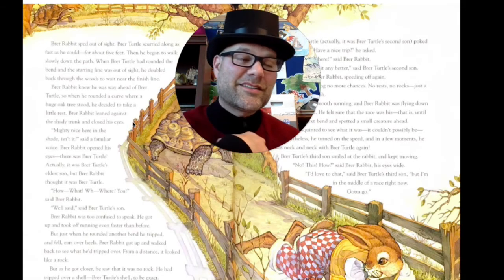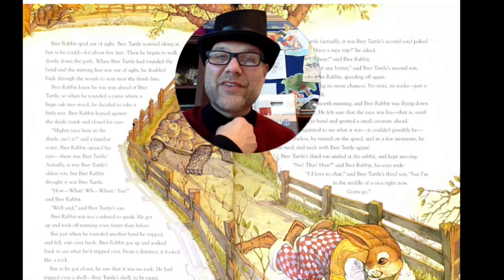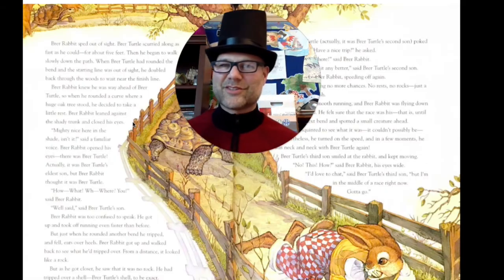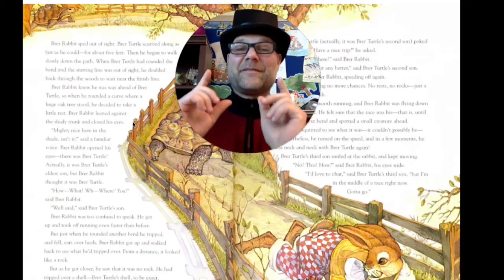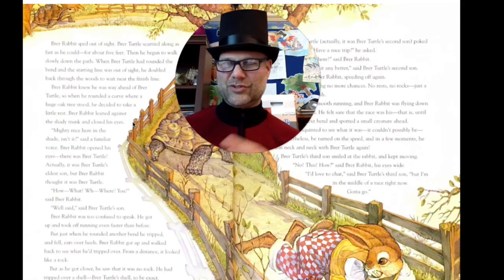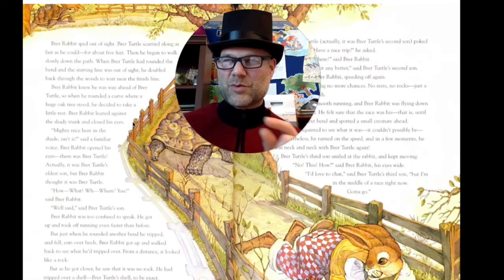Here, when I was reading this for the first time, I was like, oh, it's Aesop's fable of the tortoise and the hare. But pay close attention. There's huge differences. This is a very small similarity.